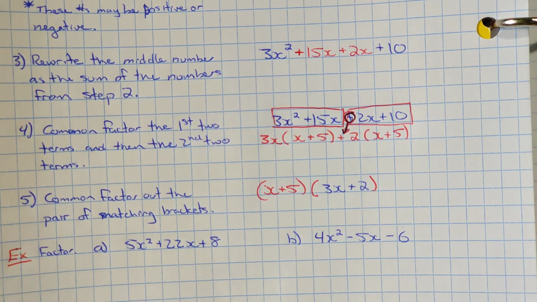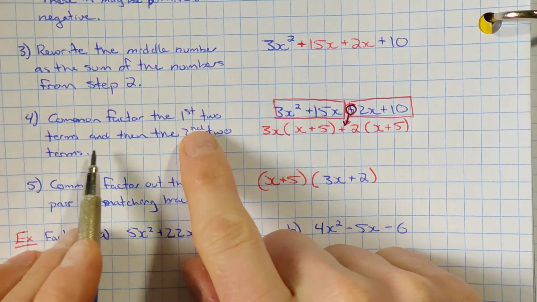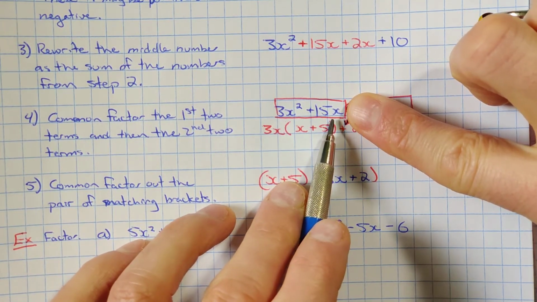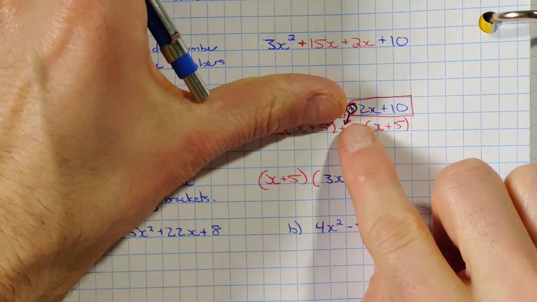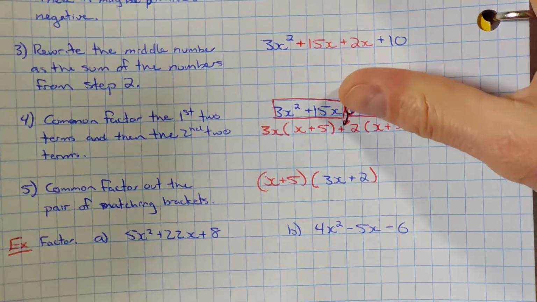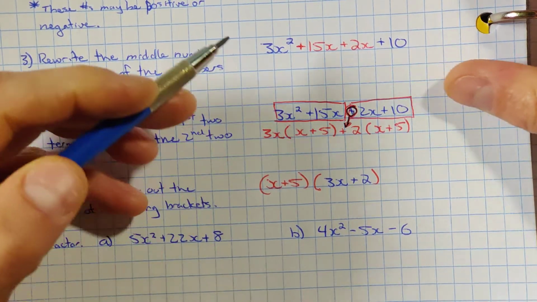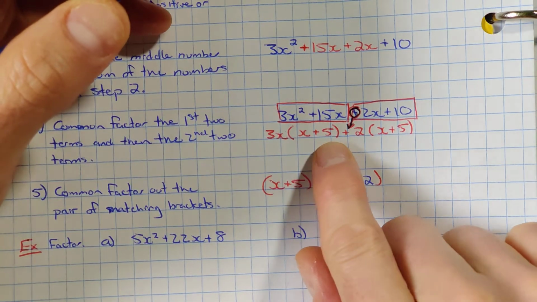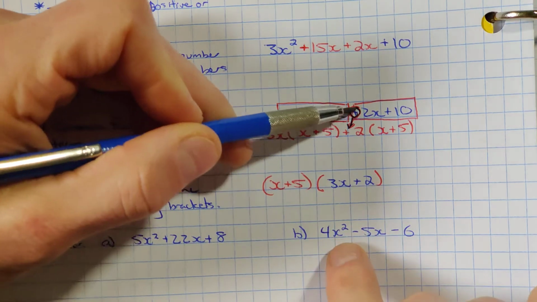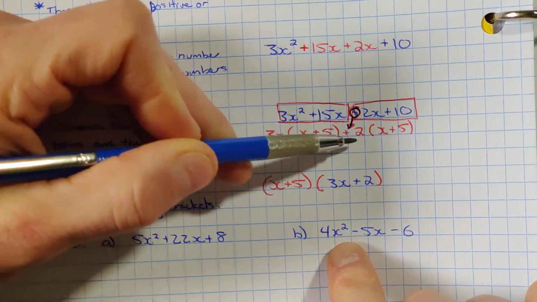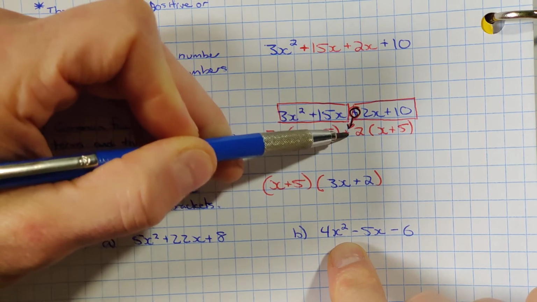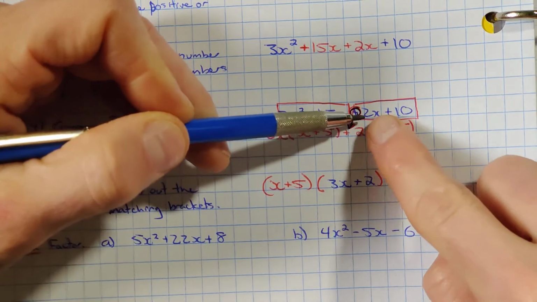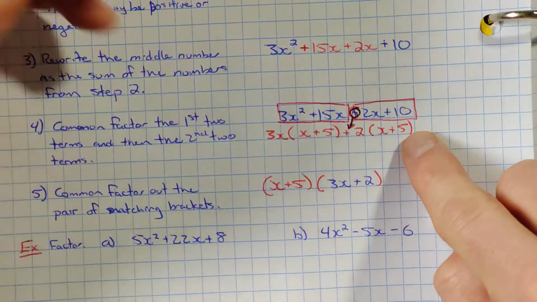Now what you want to do is common factor the first two terms. So that's 3x squared plus 15x. And then we're going to common factor the next two terms, which is the plus 2x plus 10. Starting with the first pair, 3x squared plus 15x, common factor that, I get 3x, and then I'm left with x plus 5 in the brackets. I'll use whatever sign is here, positive or negative, on this next part. I use the sign of positive here, and the common factor was 2. So plus 2, and I divide out the plus 2 from both of these, and I get an x plus 5.